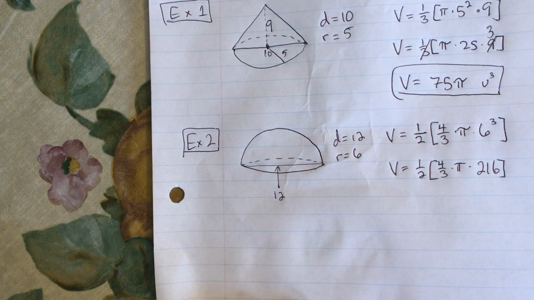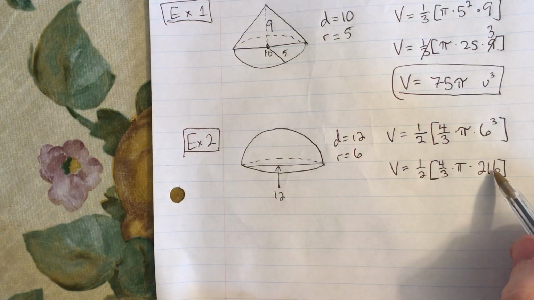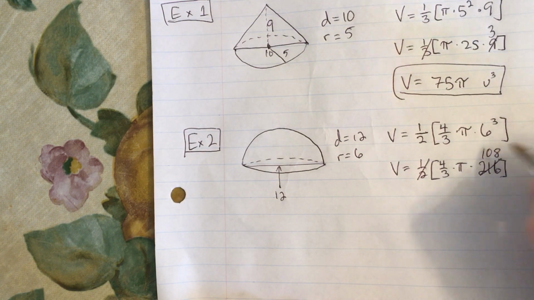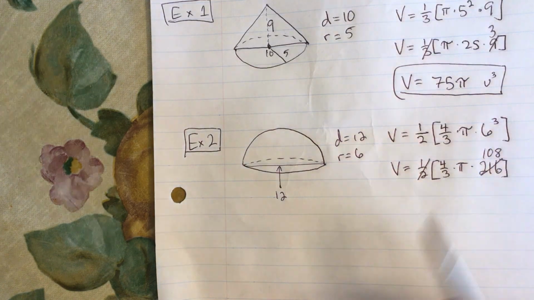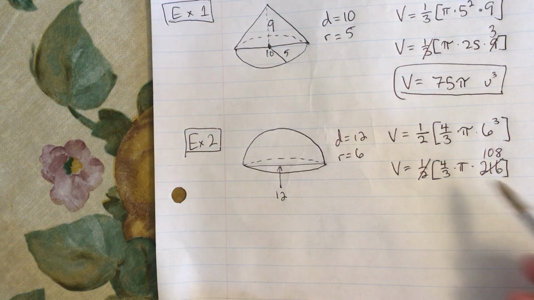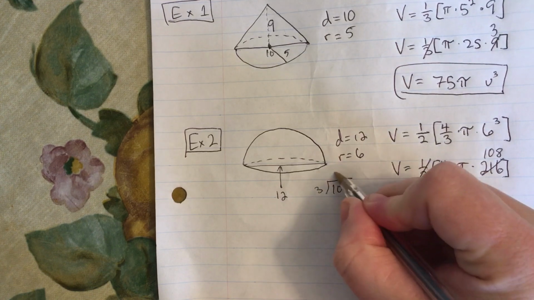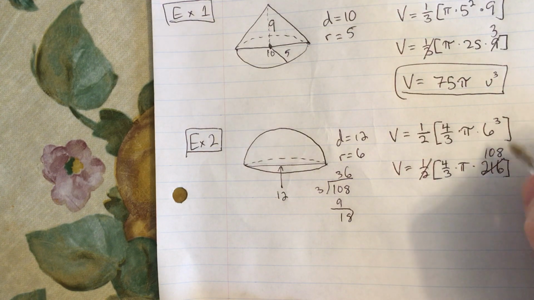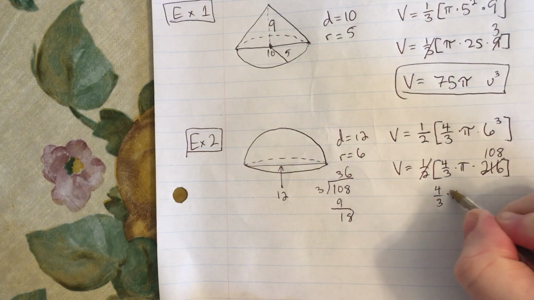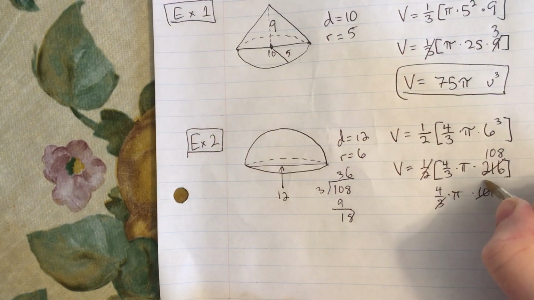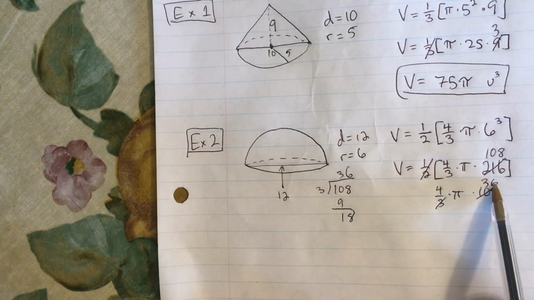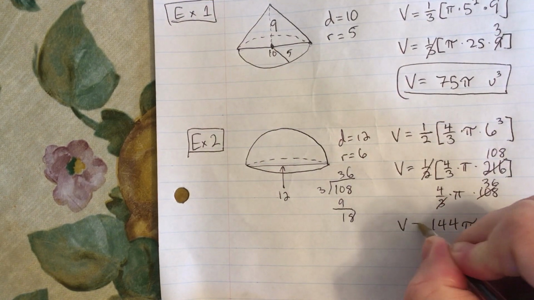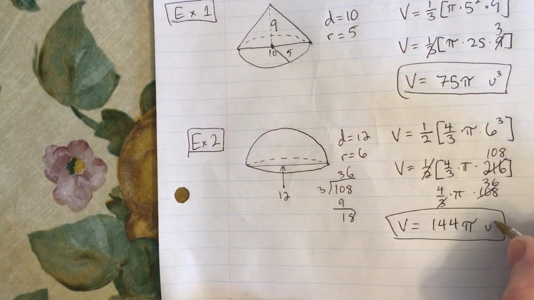So now I'm going to start trying to make this as simple as possible. Let's see, I can do 1/2 of 216. That's 108. Boom, 108. And I think I can actually even find 4/3 of 108. 108 divided by 3 is 36. So that means I'm doing 4/3 times pi times 108. I can do 108 divided by 3 is 36. And then 4 times 36 is 144 pi. So my volume is 144 pi cubic units.